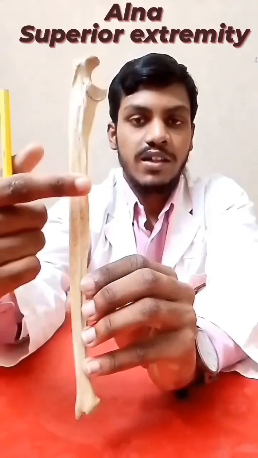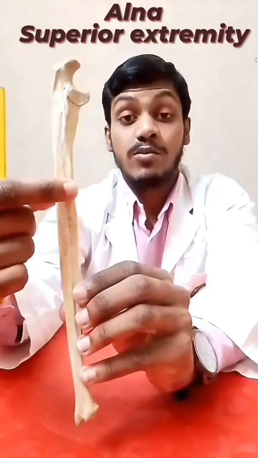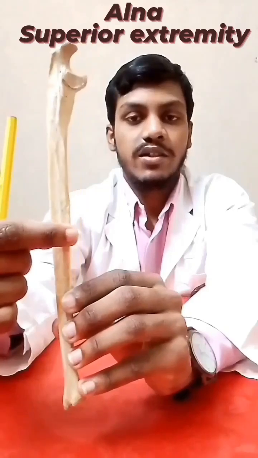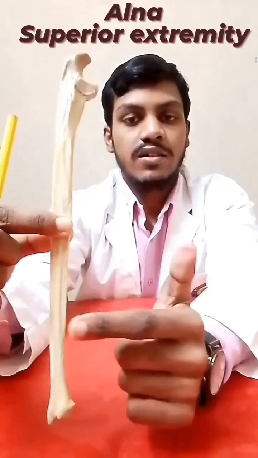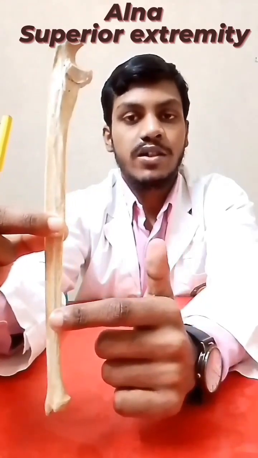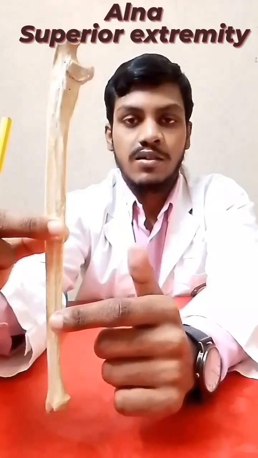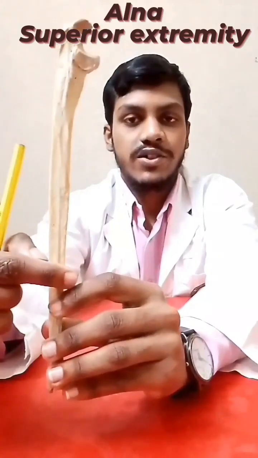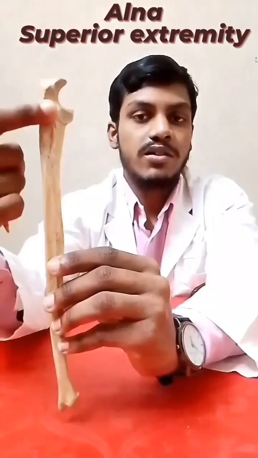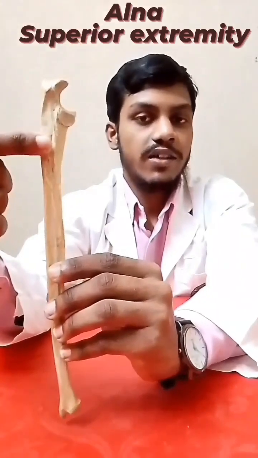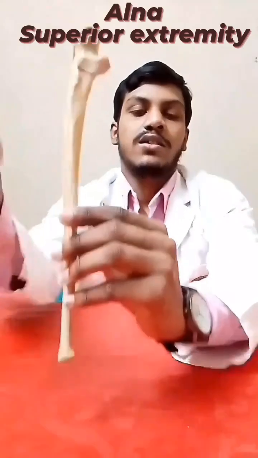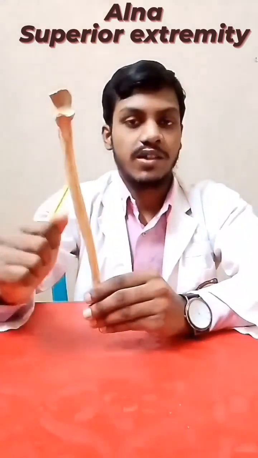At the upper part, abductor pollicis longus; at the middle, extensor pollicis longus; and at the lower part, extensor indicis originate. Those are origins. At the upper part there is insertion of the anconeus muscle. So this is the muscle attachment and presenting parts of the ulna.